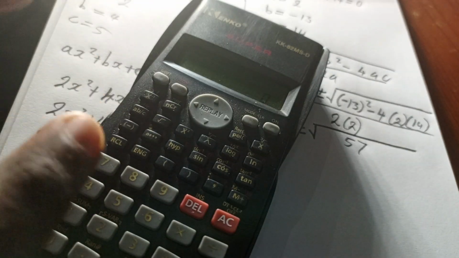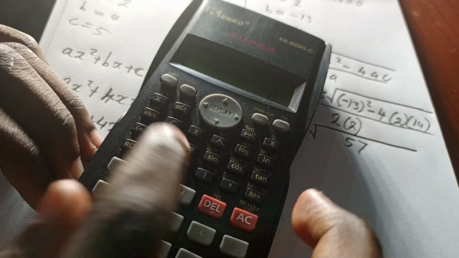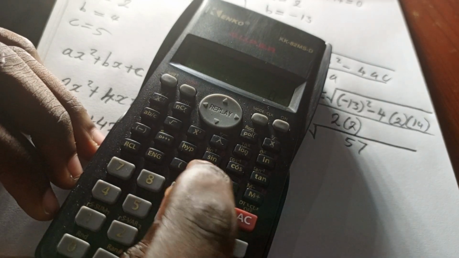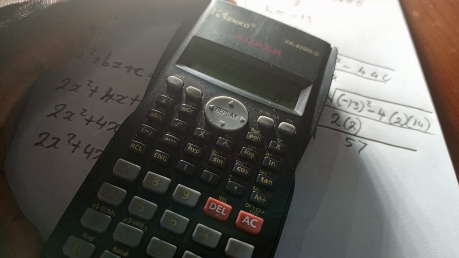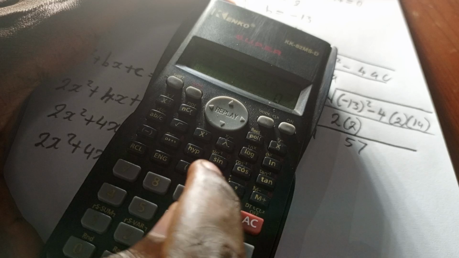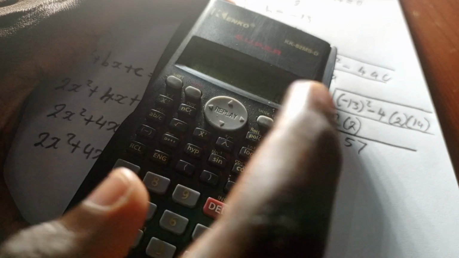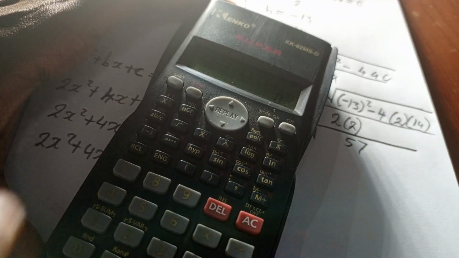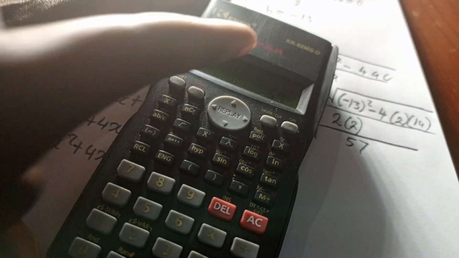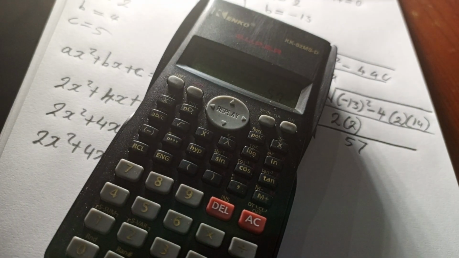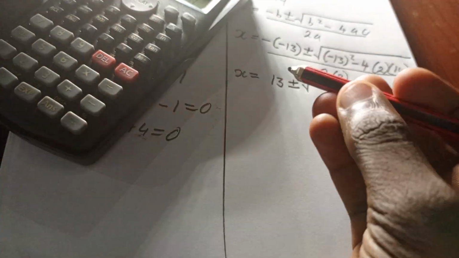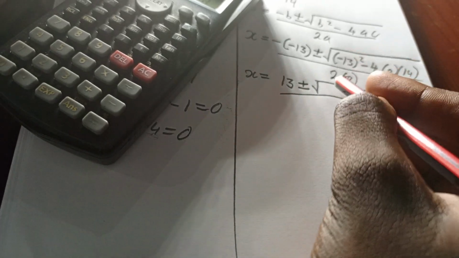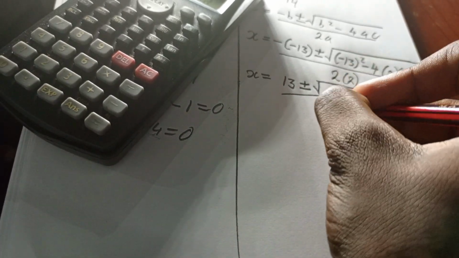I used times, if you saw what I did there, but you can also do this: open bracket, negative 13 squared minus 4, open the brackets again by 2, by 2, again you open 14 there. Equals, you see, we are getting the same thing. Then 2 times 2, we know that's 4.